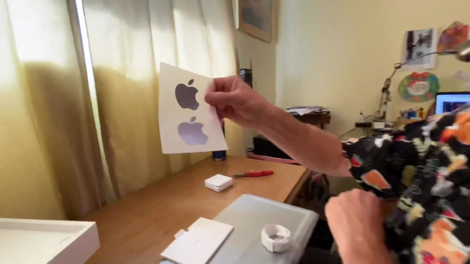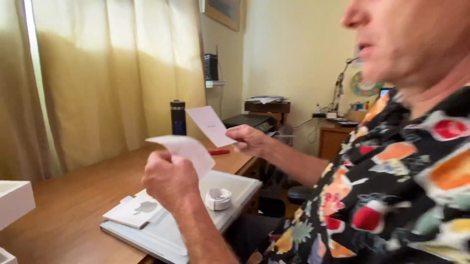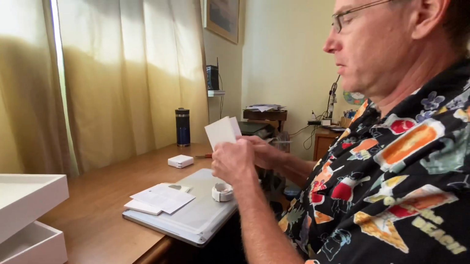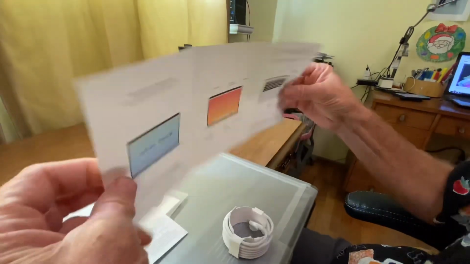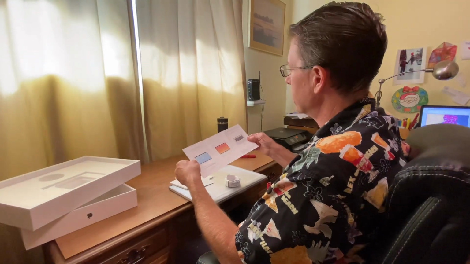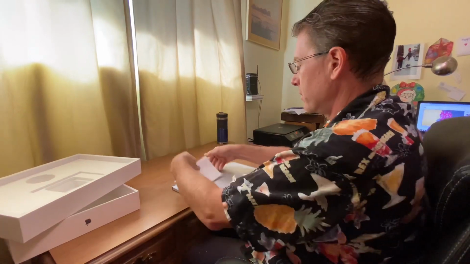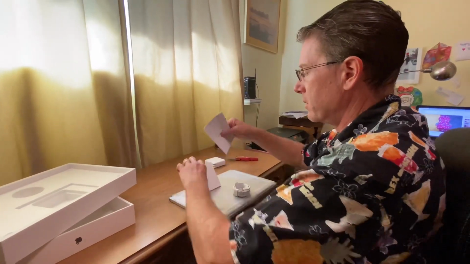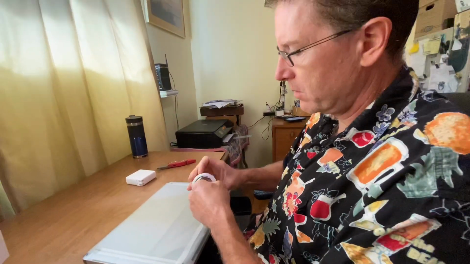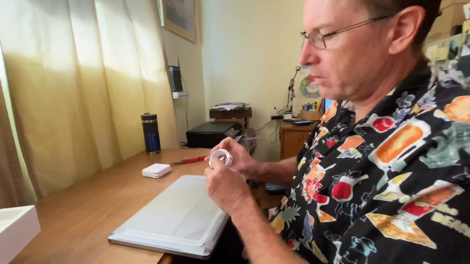So that's your window stickers, I guess. Warranty info. Start guide. All the other instructions are on your paper-based instructions right there. That's kind of silly. Important power cord with a fancy package. Oh, it's a different cord than I expected.